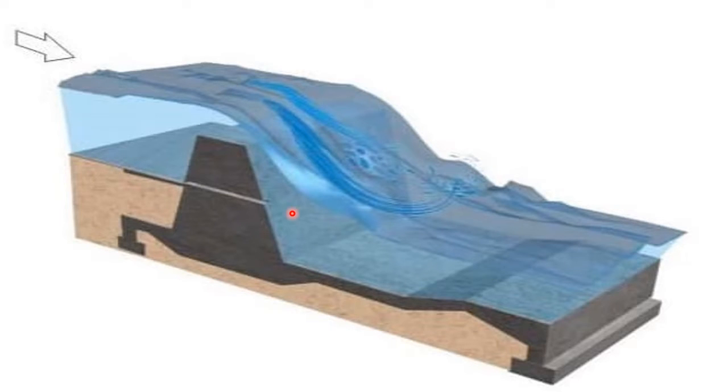Now, this is a graphic image of a Sarda type canal fall. We can see this is a trapezoidal crest wall, and it can also be given in rectangular shape. So, this is the upstream side, water will be flowing in this direction, and it falls over the crest wall to the downstream side.